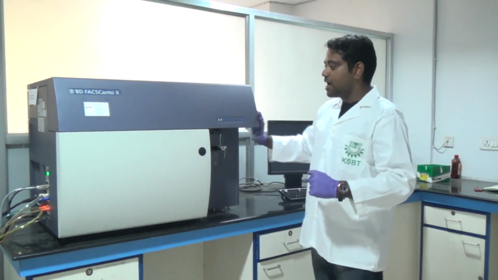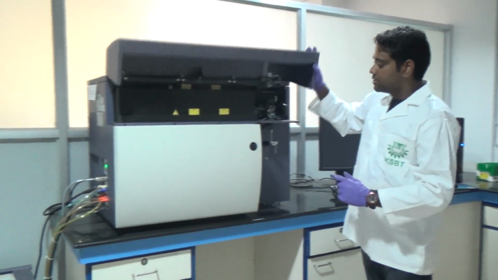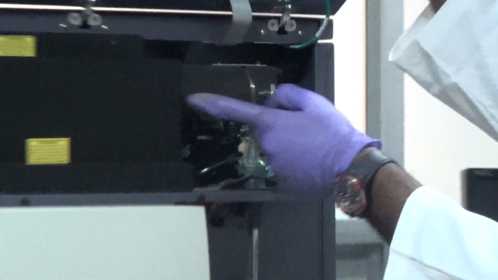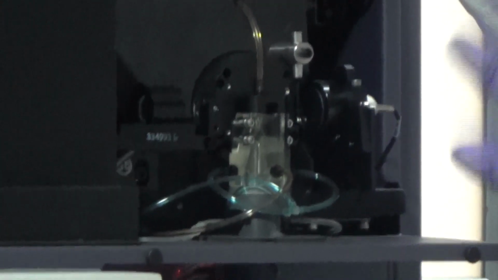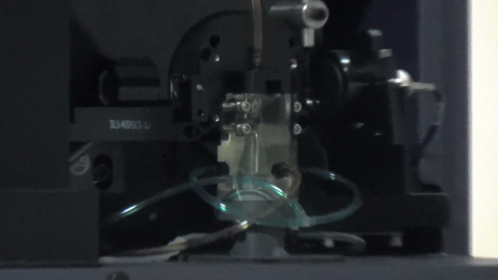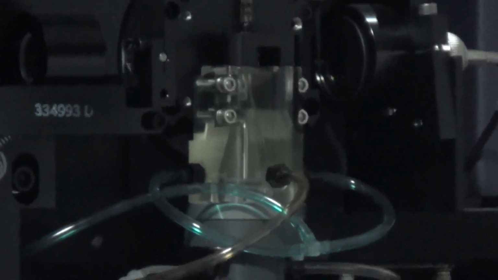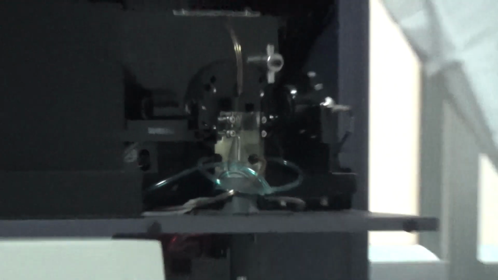Next, after the cells pass through this nozzle, as I said before, these lasers come through this prism and bombard the cells. Once they bombard the cells, scattering patterns will be there: forward scatter, side scatter. Based on those forward scatter and side scatter, populations will be counted.